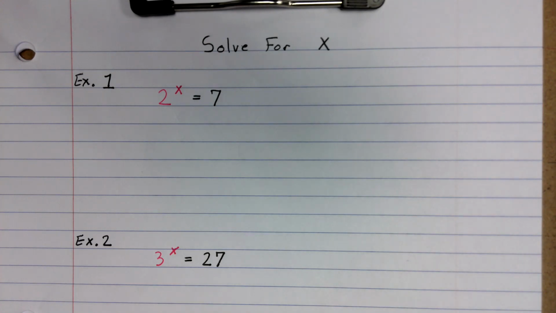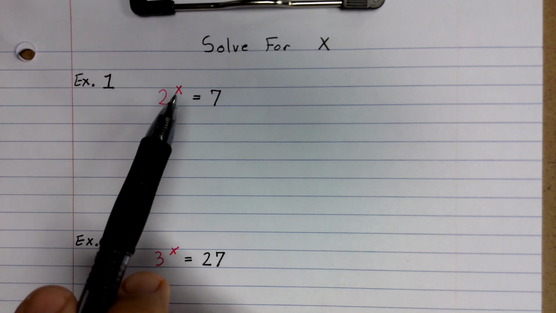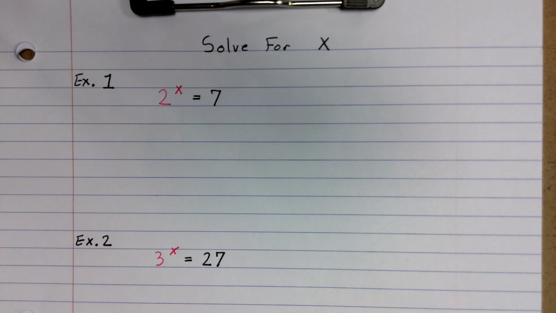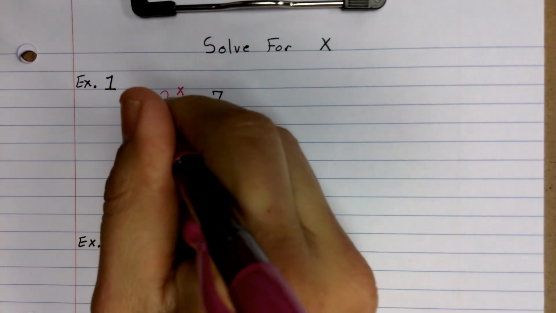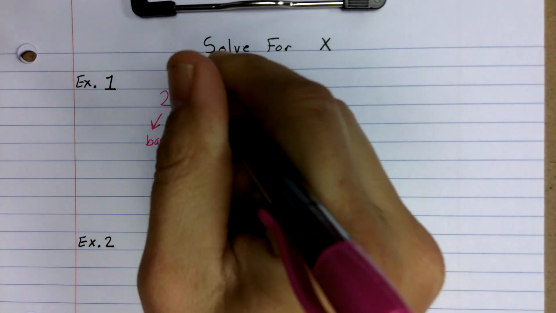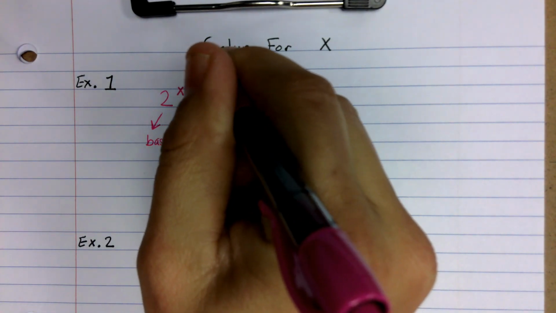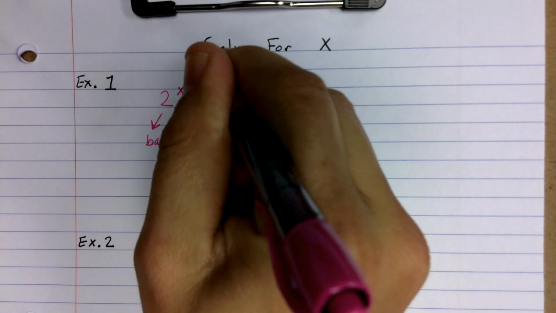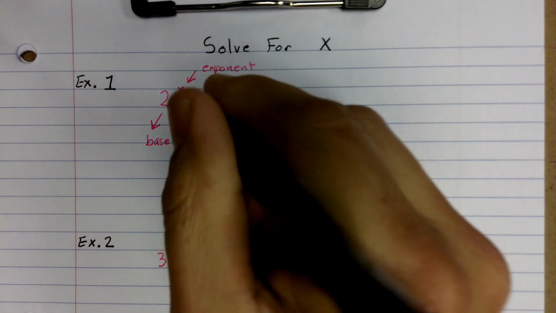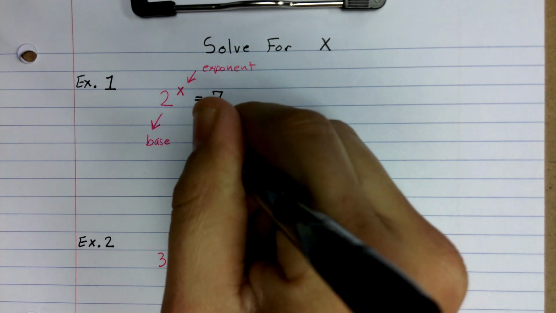In this video, we're now going to be solving for x. Notice that x is my exponent in this particular power that we see here. Remember, as we've seen in the other video that we had, this 2 represents my base, and this x represents my exponent, and the 7 represents my answer.